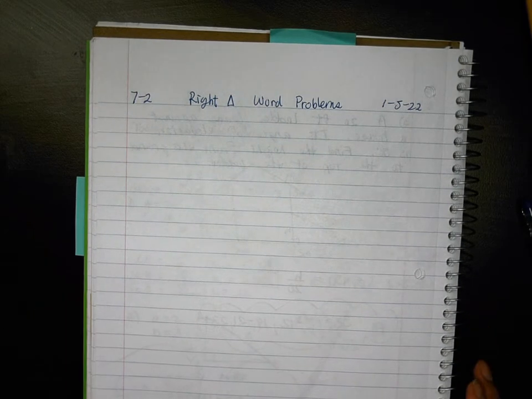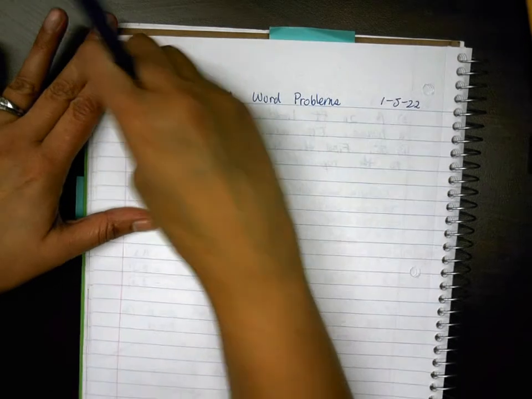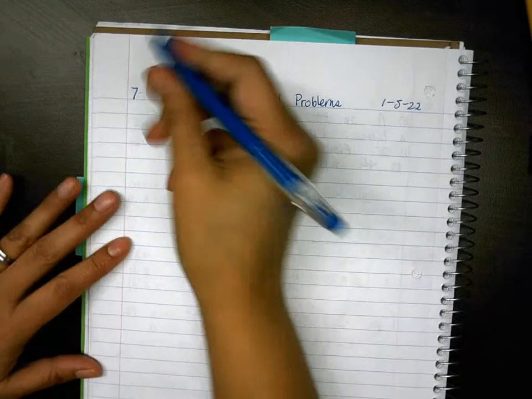This is Advanced Math 7.2 notes, and the title is Right Triangle Word Problems.